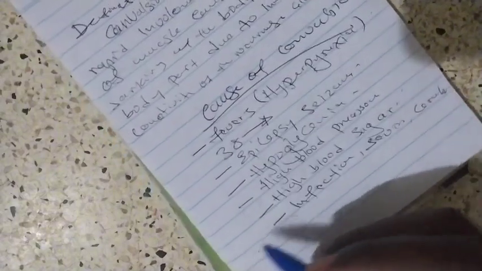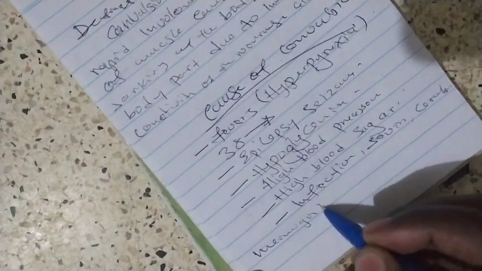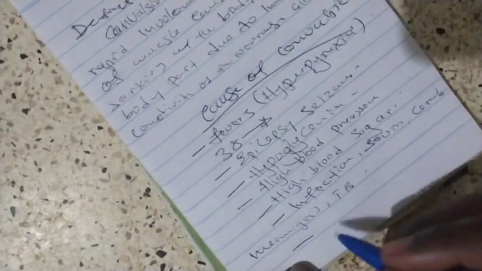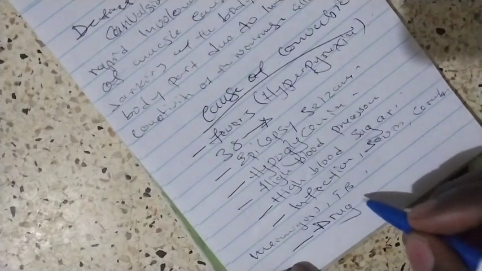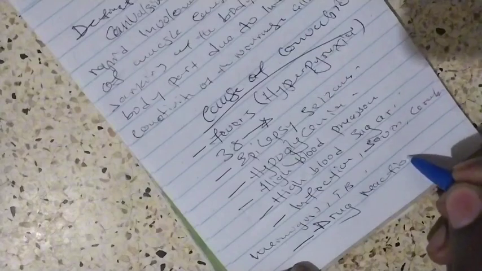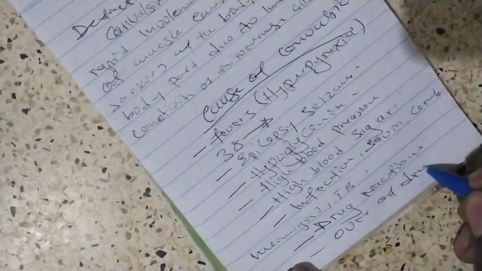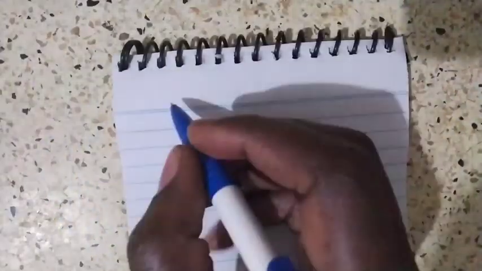We have meningitis. We have TB. And then another one is also drug reaction or overdose of drugs, which can also cause convulsion. We have electrolyte imbalance.